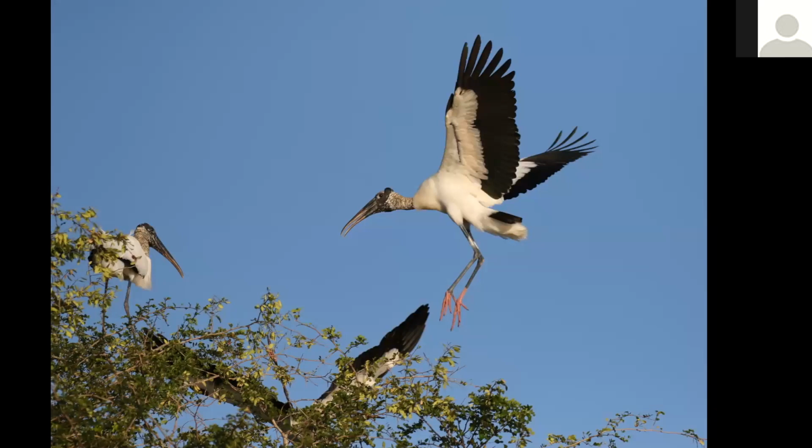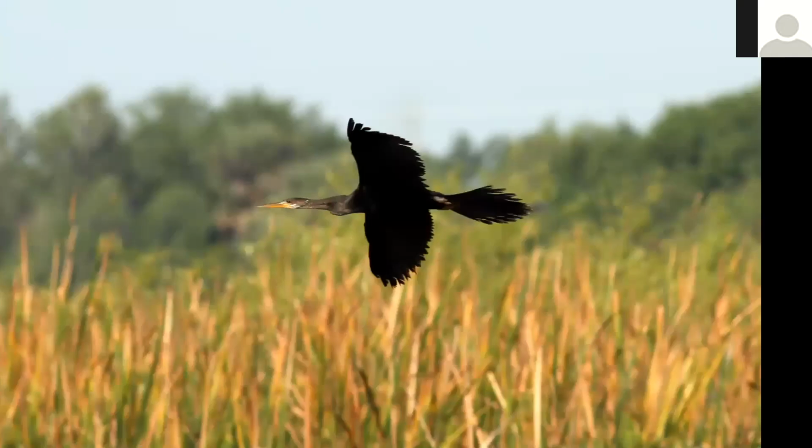Storks, wood stork. This is the classic neotropical stork. Anhinga. So anhinga is the same as a darter. It's its own family, and this is the western bird, the anhinga. This is a trivia question. Which is the only bird where the family name, the genus name, and the species name is all the same? So the family is Anhinga, and this bird is called Anhinga.